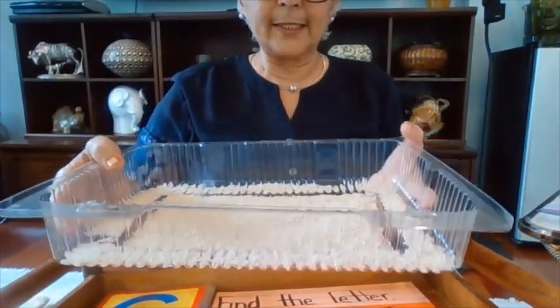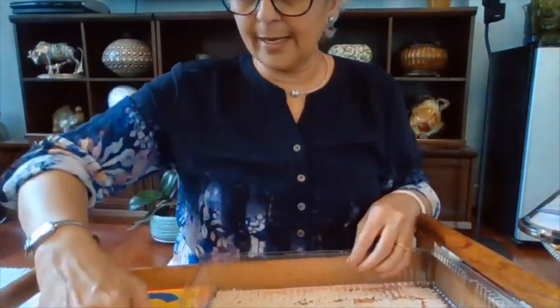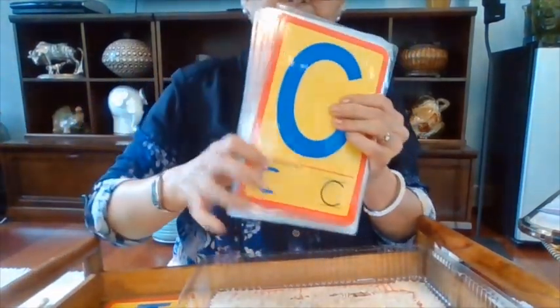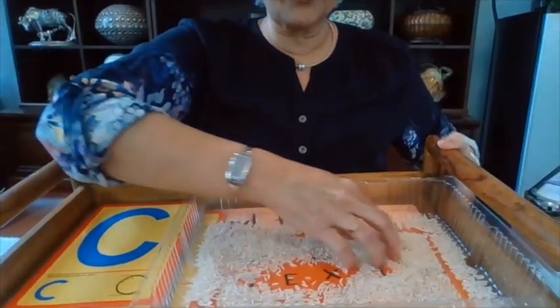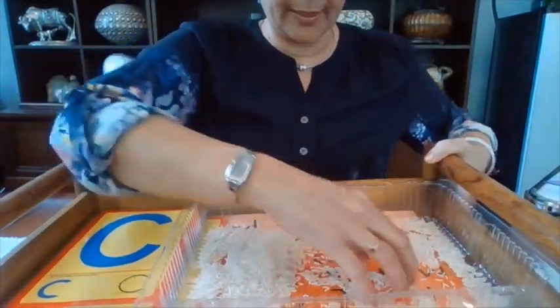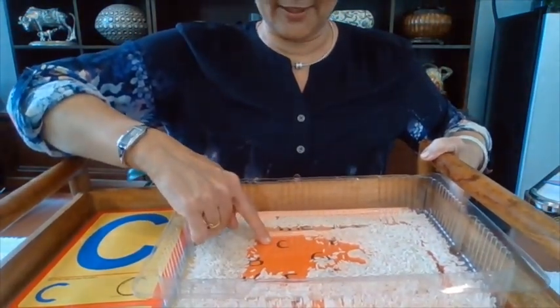And then what I have done is I have taken a container with rice, a transparent container with rice. And then I have some cards right here, alphabet cards. So when someone is going to call the letter, they're going to show you or say the letter C. This is what you're going to do. You have to, let me see, I'm going to pull it down. You have to find the letter C. So you have to move the rice and see where the letter C is. Oh, I found it. It's right here, the letter C.